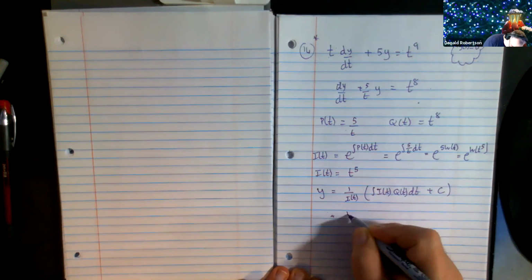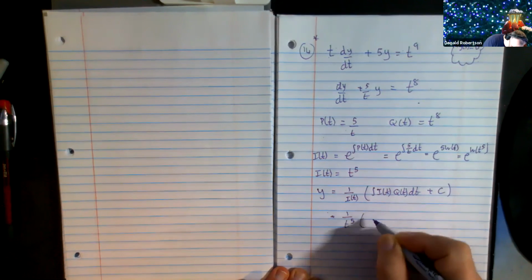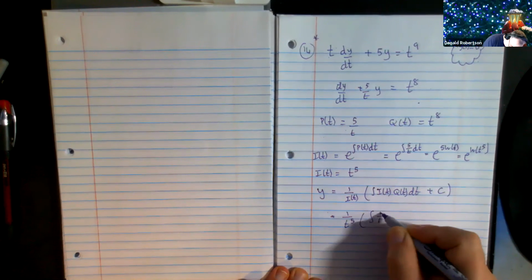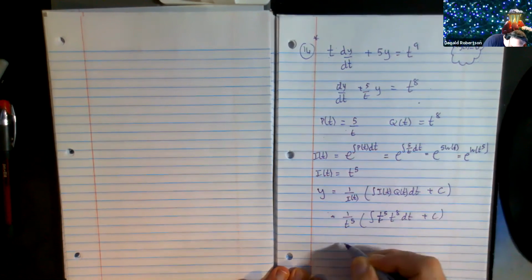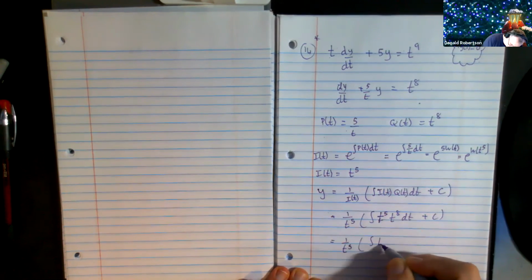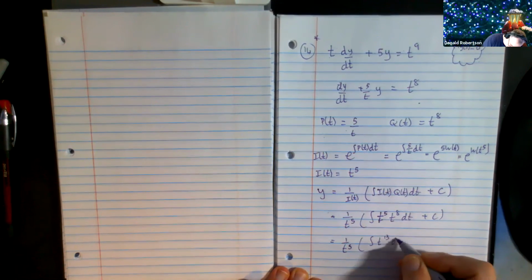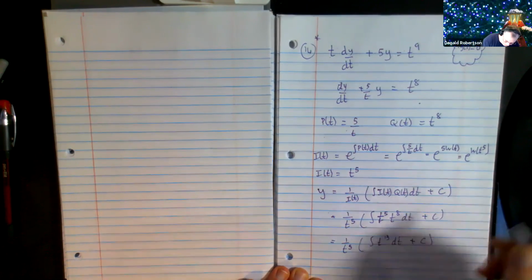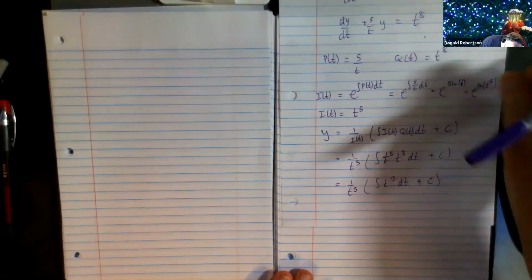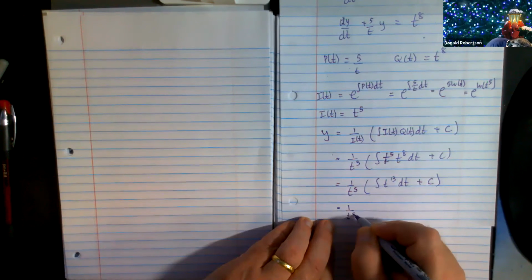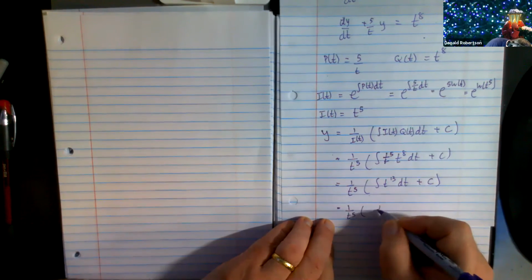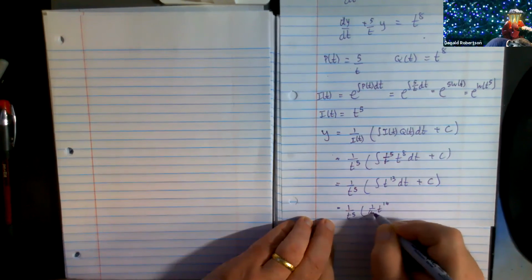In this case, it's 1 over t to the 5. The integral, oh, almost made a mistake there. T to the 5 times t to the 8. So, oh, t to the 13. Okay, what does that get me? It gets me 1 over t to the 5. If you integrate that, it's add 1 to the power and divide by the new power.